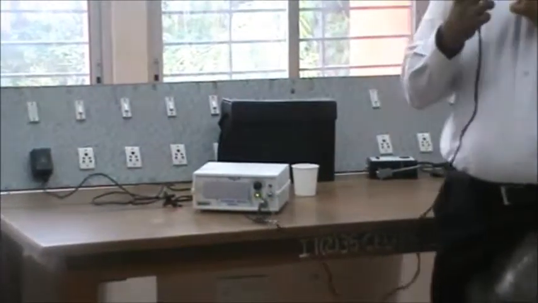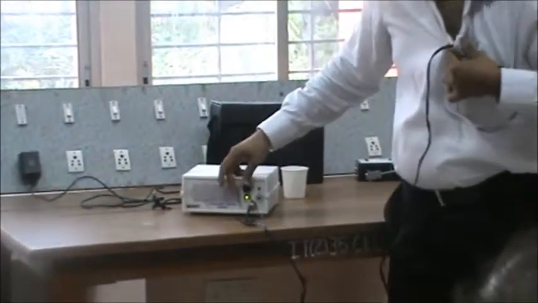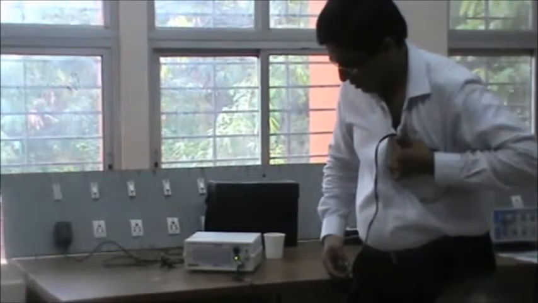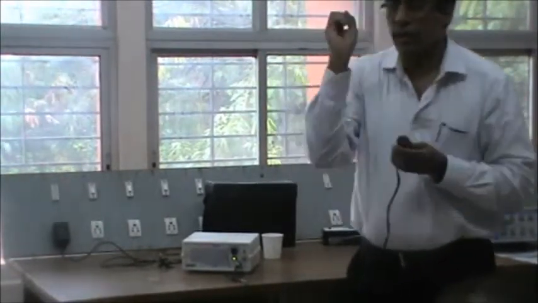Now the same thing when I place it over my heart. It is throwing in the energy and then receiving it. There is no sound principle here, it is the Doppler principle.